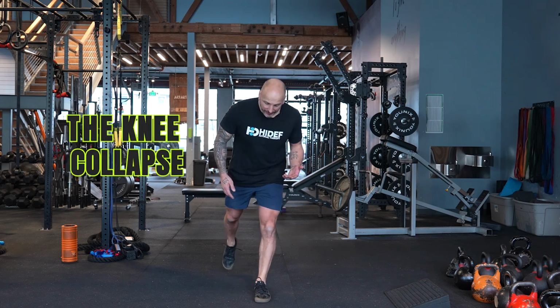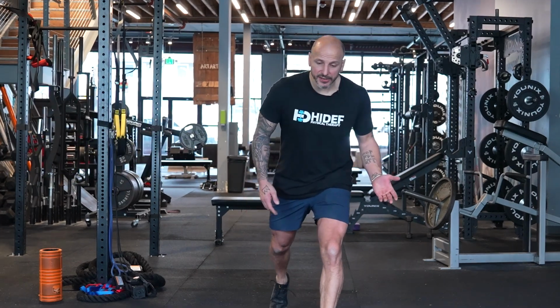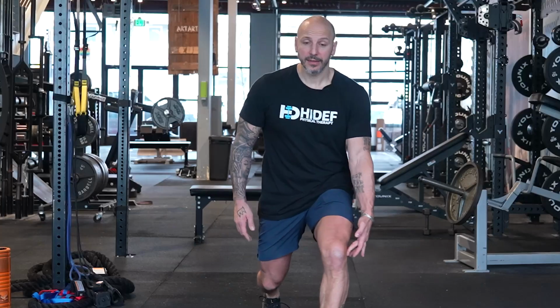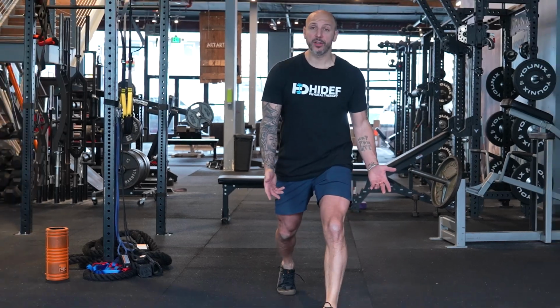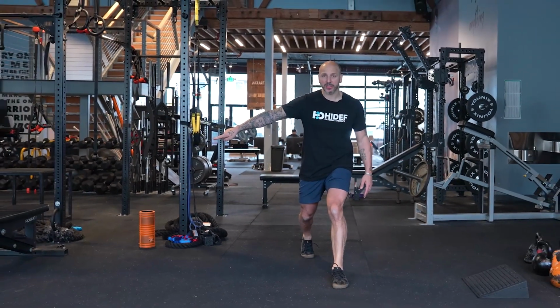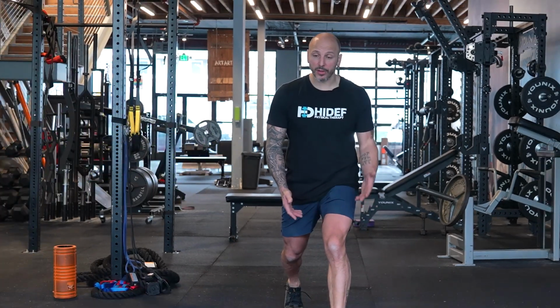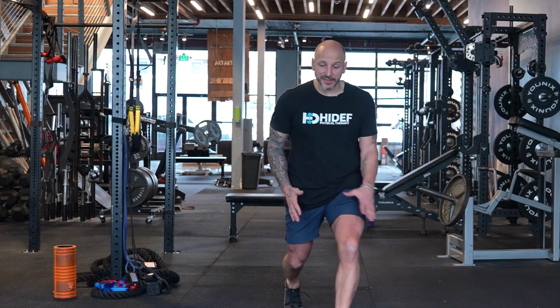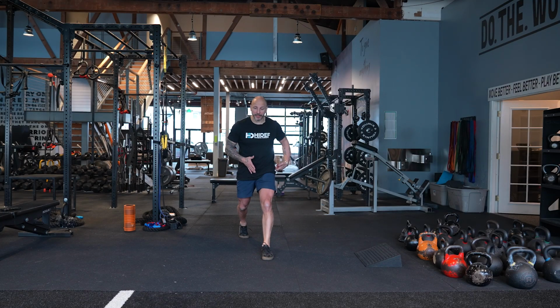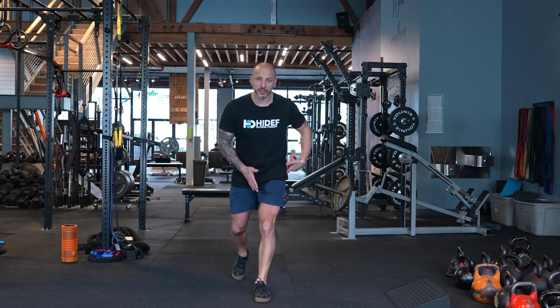So again, we also want to look at the knee collapse. If somebody does have a knee collapse, sometimes it's just giving them a cue, like, hey, I want you to push against my hand, and now I want you to go down. So now they're pushing out. The second way to do it is to attach a band that pulls them in the same direction as their collapse. This is called RNT, reactive neuromuscular training. Their brain is gonna go, whoa, I'm getting pulled this way. Let me resist that. So it's gonna resist it, and now we're gonna work that glute med. It's gonna put them into a better position.